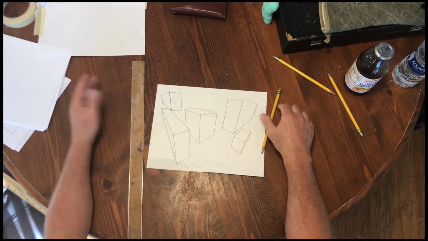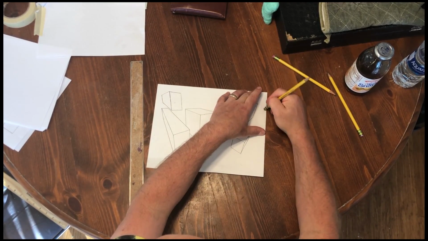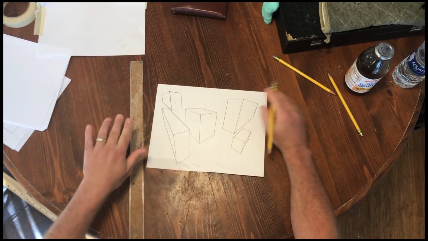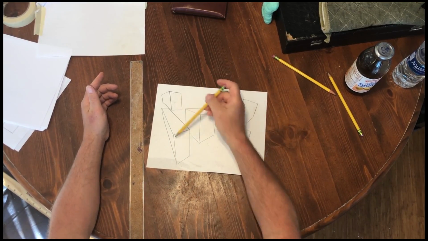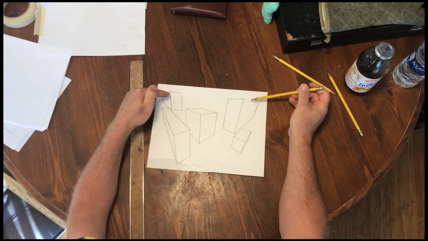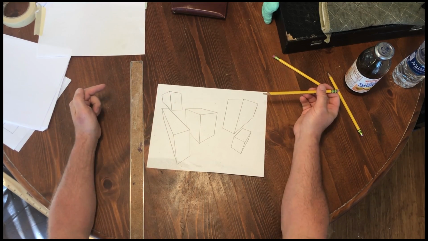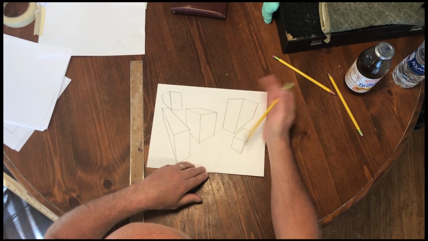All right, 3-point perspective. 1, 2, 3, 4, 5 blocks. 2 of them are above the horizon line, so I can't see the top, but on your drawing you have to have at least one.